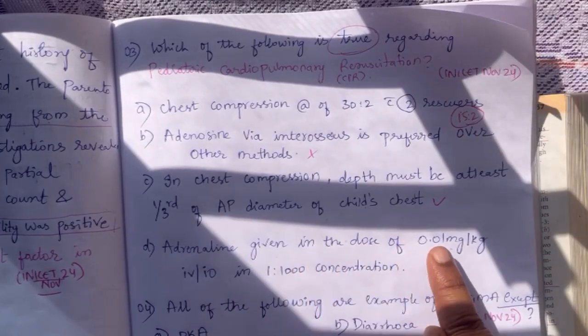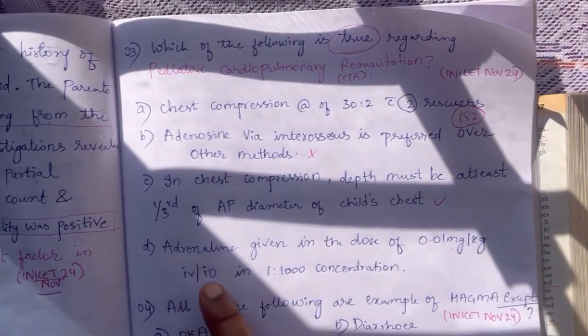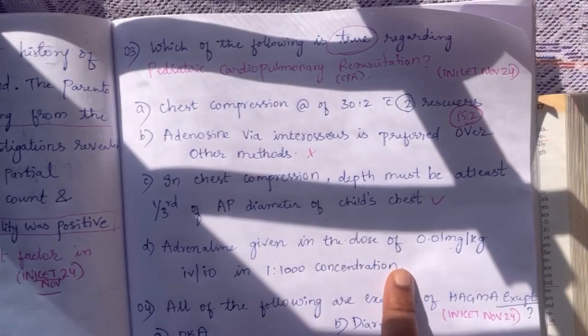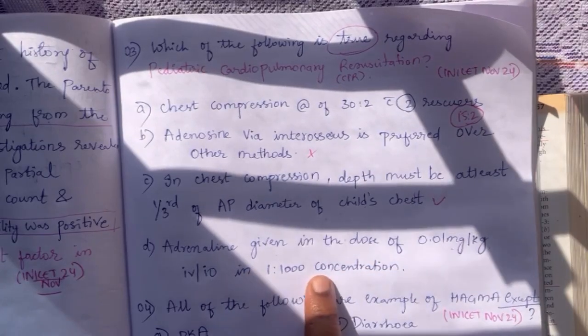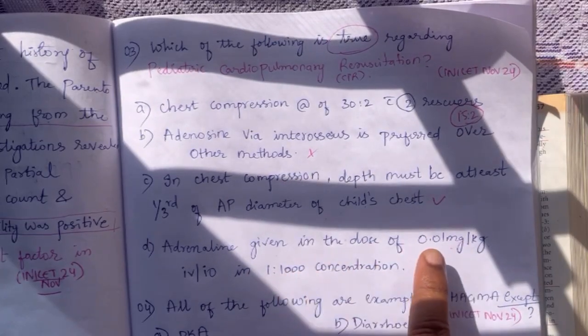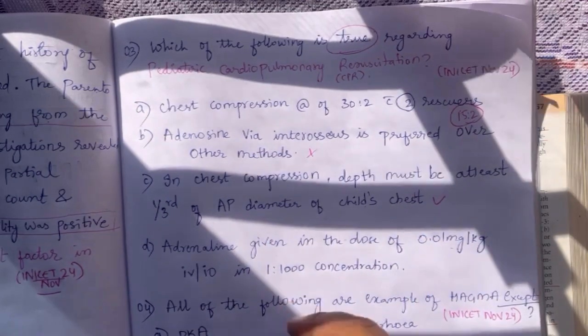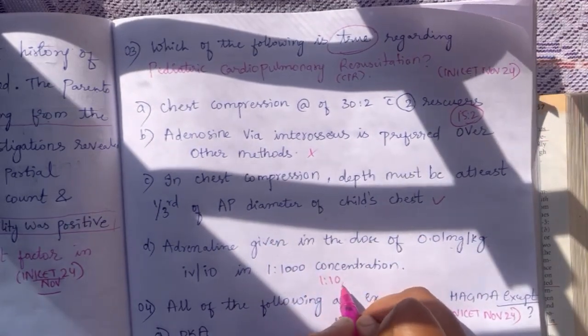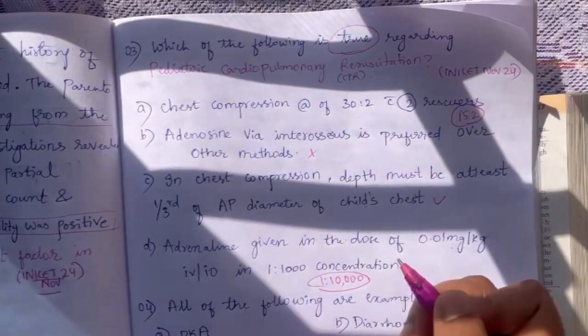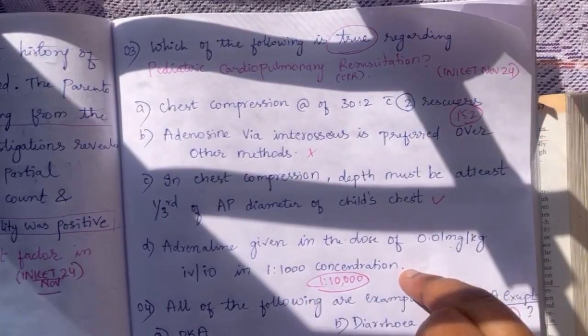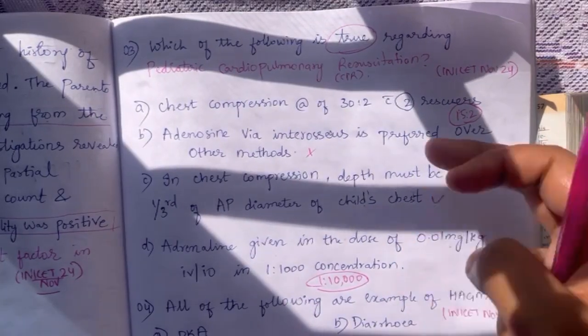Adrenaline is given in the dose of 0.01 mg per kg, IV or IO, in 1:1000 concentration. Here, it's not 1:1000 concentration. Whenever we give adrenaline 0.01 mg per kg, it's 1:10,000 concentration. It's just simple. You need to remember this at any cost.